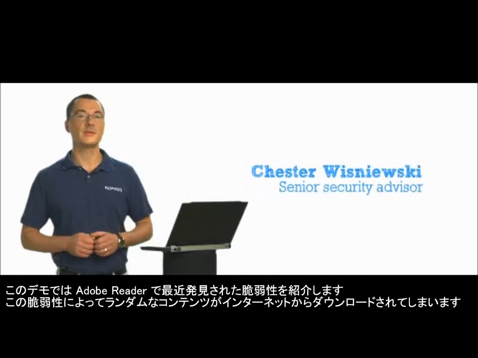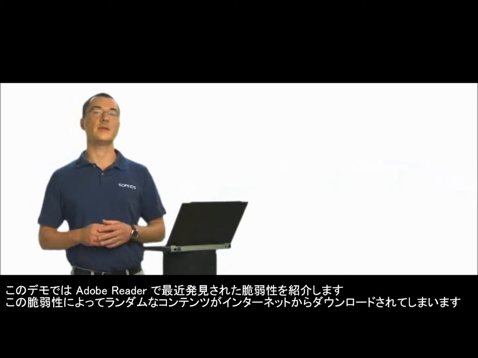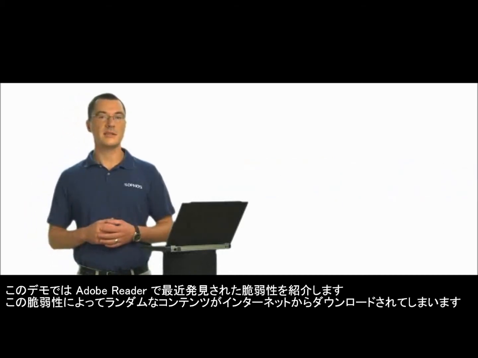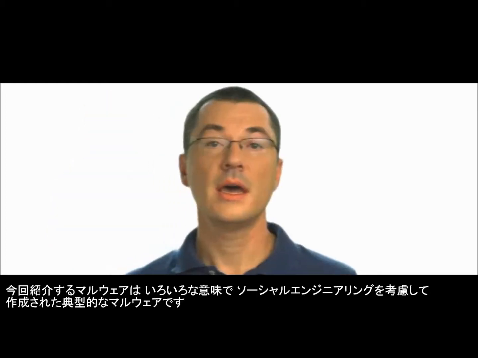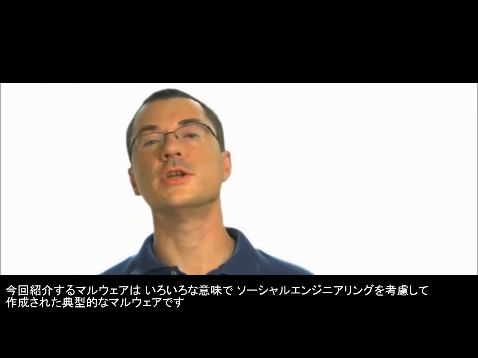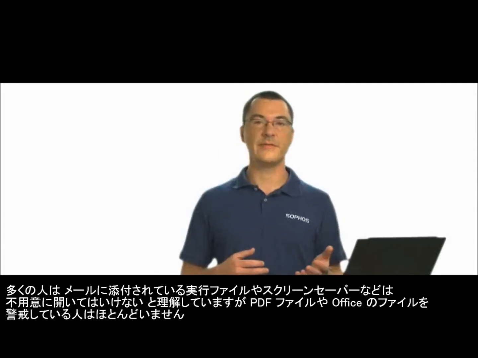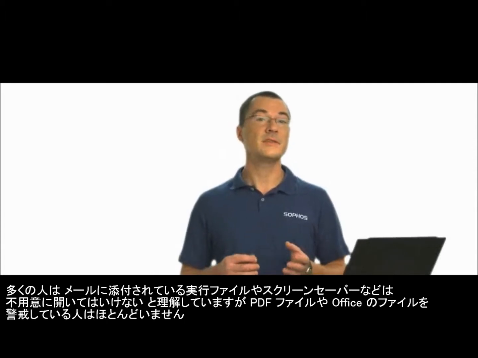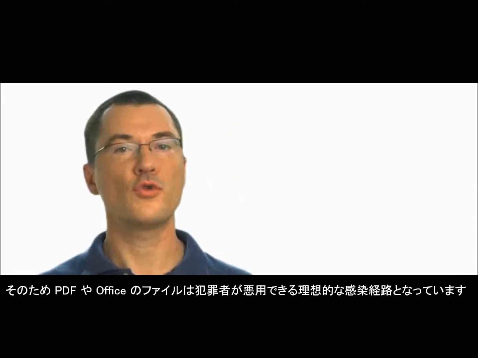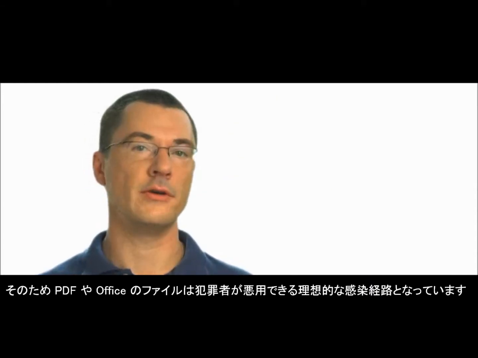The purpose of this demonstration is to show a recent vulnerability in Adobe Reader that allowed random content to be downloaded from the internet. In many ways, this is a typical piece of malware that is designed around social engineering. We've done a pretty good job about teaching people not to open up executable attachments in their email, screensavers, and more, but PDFs and Office files don't raise red flags with most people. This makes documents a great way for malicious people to infiltrate your environment.